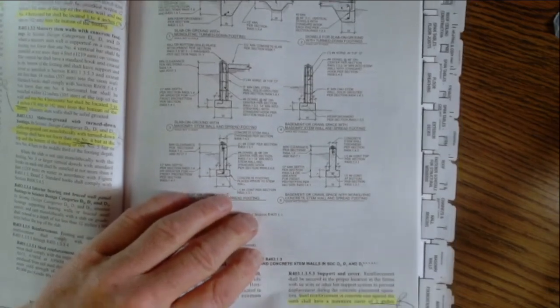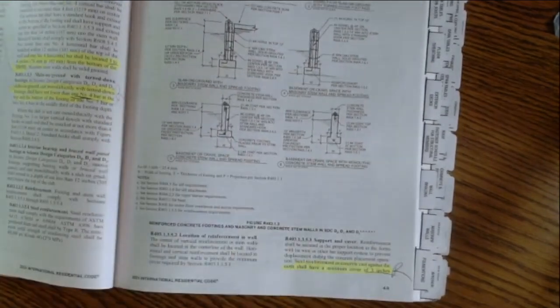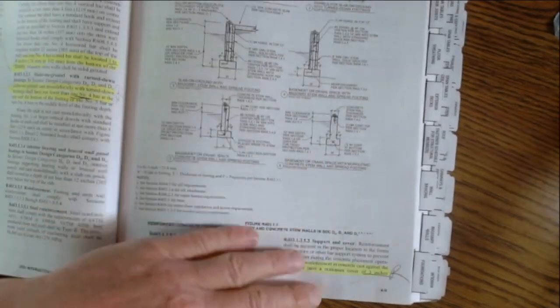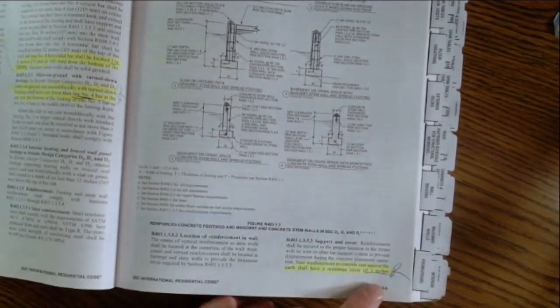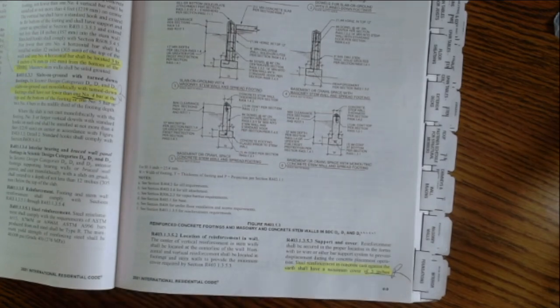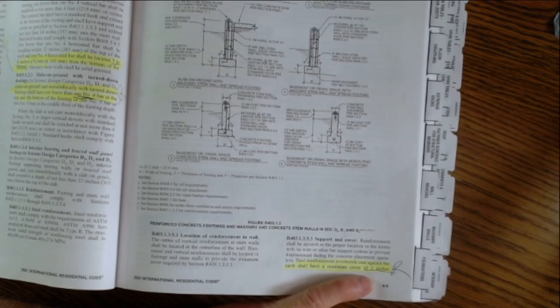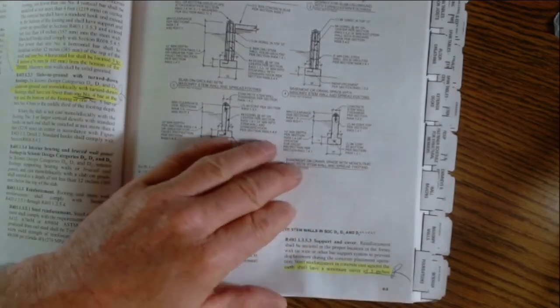Oh yeah, protection. This is where ACI 318 comes in occasionally, but I think everything's here. Know this: if you're doing a dirt pour, where the concrete is being poured right on the ground, like a footer, your rebar has to have 3 inches of protective covering.